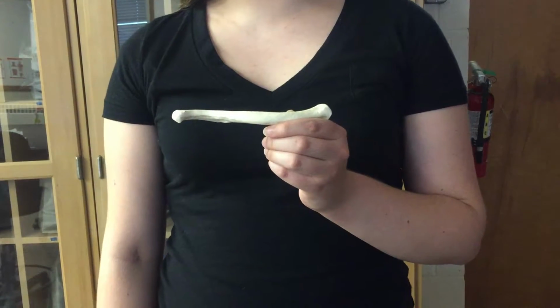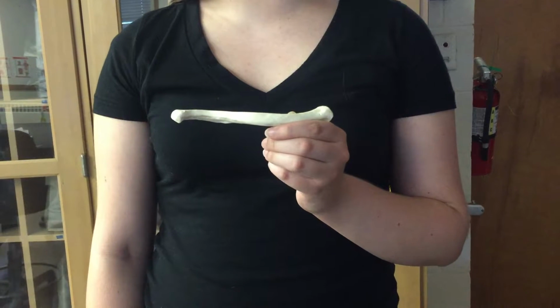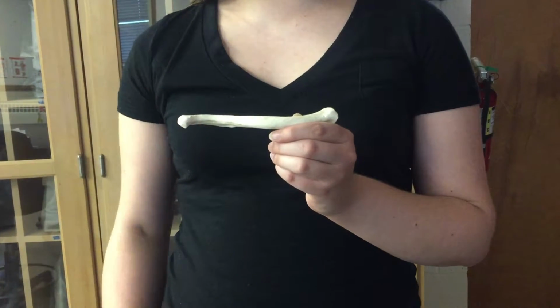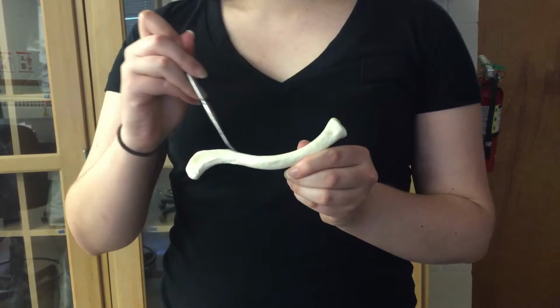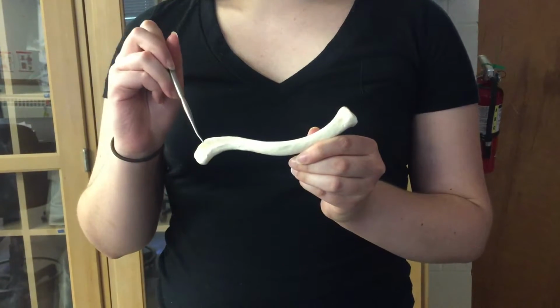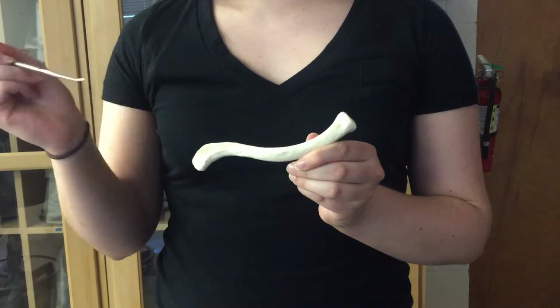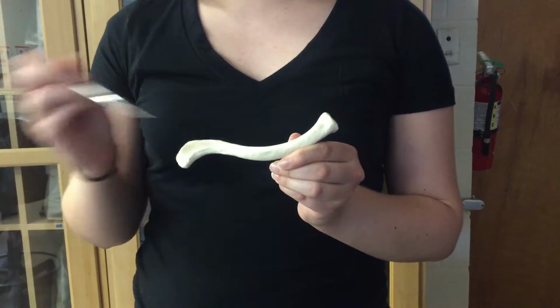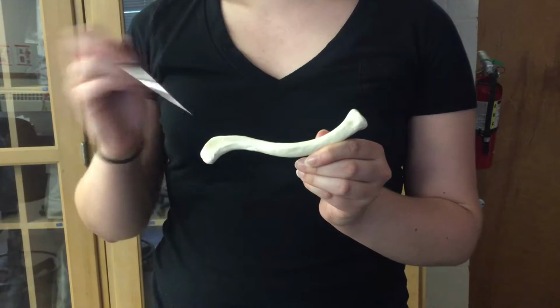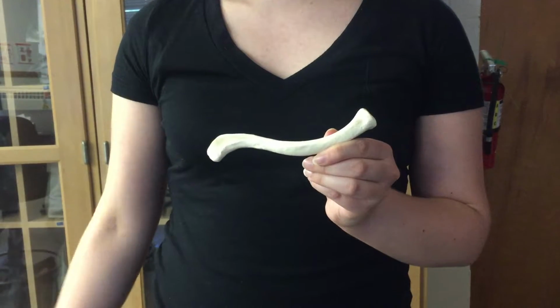This is a right clavicle, also known by some people as a collarbone. It is an S-shaped bone that curves forward and then back. This is the lateral or acromial end, and this is the medial or sternal end. You can tell this is a right clavicle because the smooth surface faces up and the flat end faces lateral.